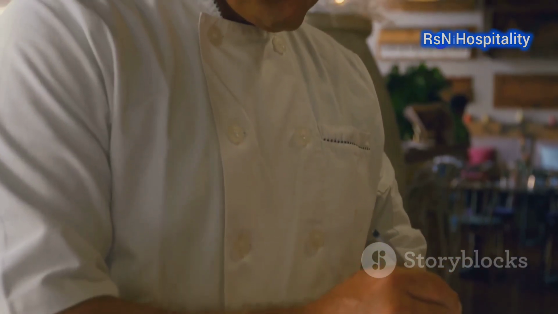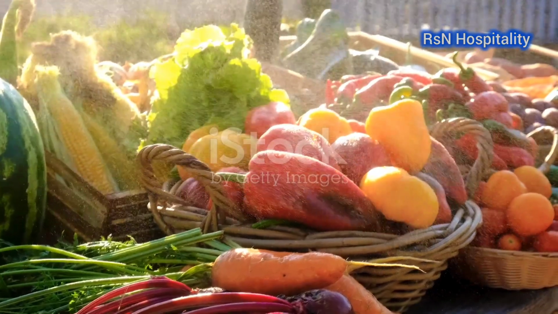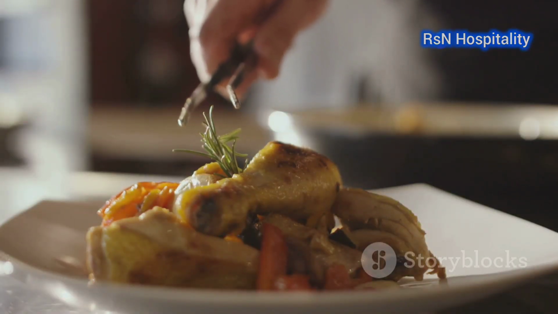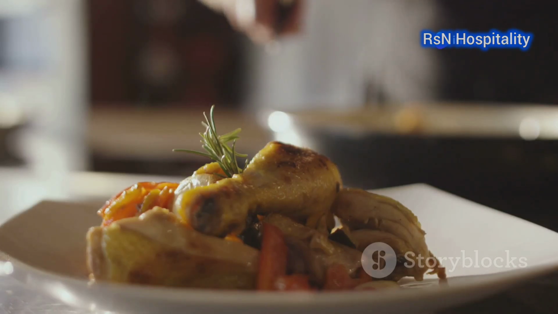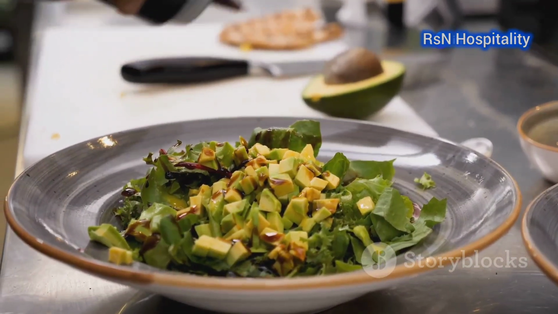Finally, when compiling a menu, consider these components. 1. Supply. Use seasonal and locally available ingredients. 2. Balance. Alternate between light and heavy dishes and vary the sequence. 3. Food value. Preserve the natural nutritive properties of ingredients.